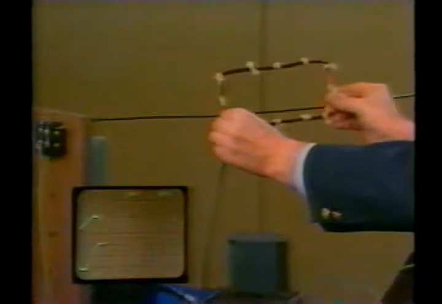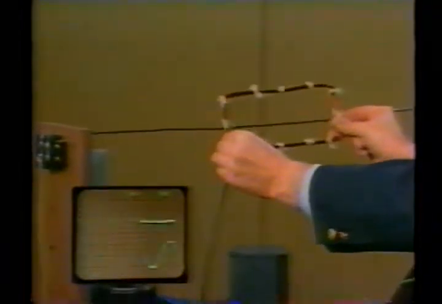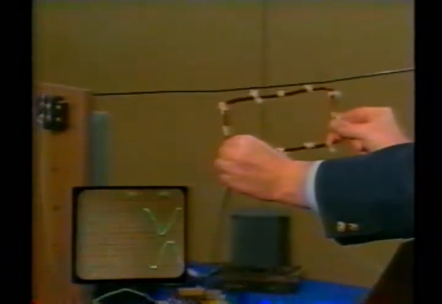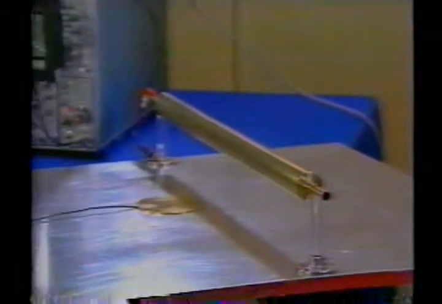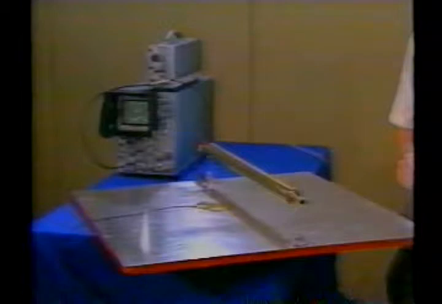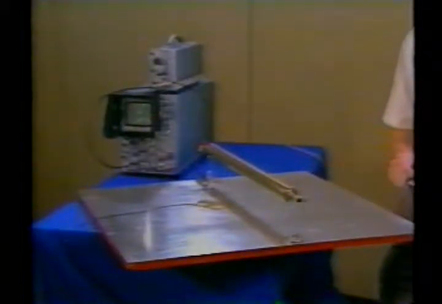In practice, this circular conductor could be a high-voltage power line, and this conducting ground plane could be the earth underneath. The potential between the conductor and the ground plane is that of two line charges, one just below the center of the conductor, and the other, its image, symmetrically located below the ground plane. Here are these line charges, one just below the center of the conductor, and its image here below the ground plane.